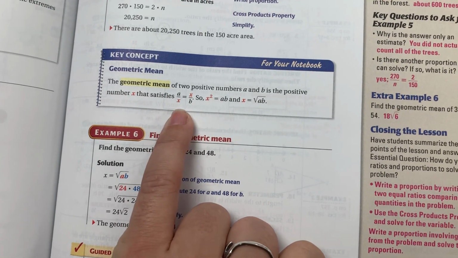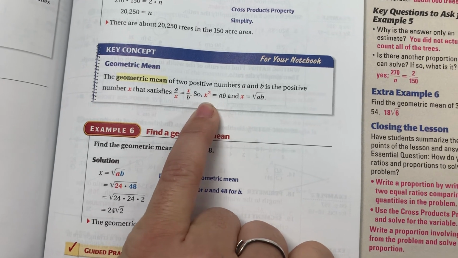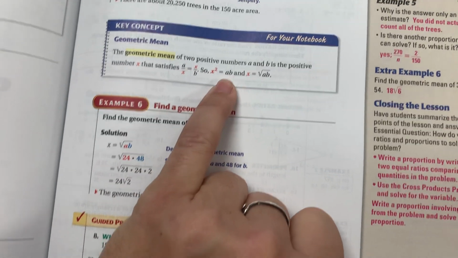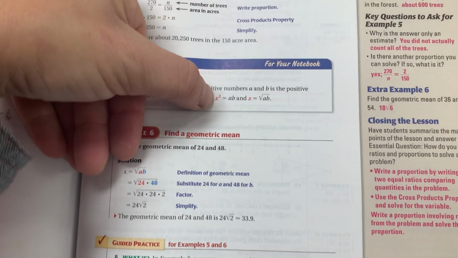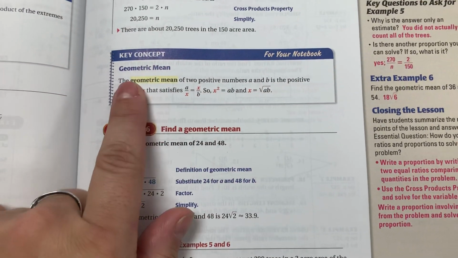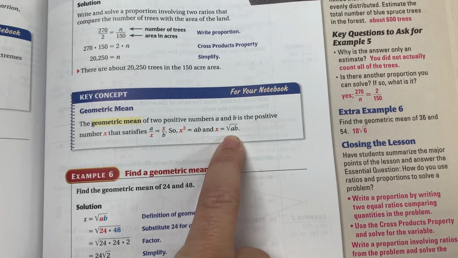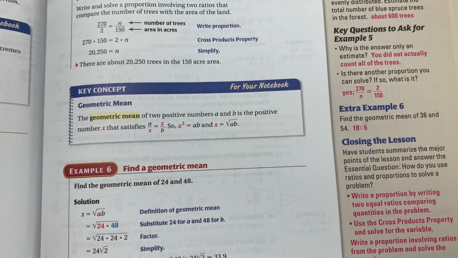And if this makes sense from what I just talked about with the proportions, x times x gives you x squared, that's one cross product, and a times b is the other cross product. So to solve for x, we know to square root. So to sum all of this up, a geometric mean of 2 numbers is multiplying them and square rooting them. That's what I want you to remember.